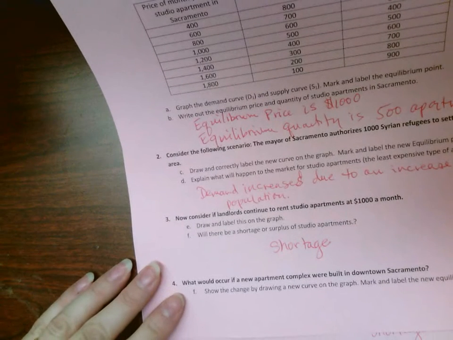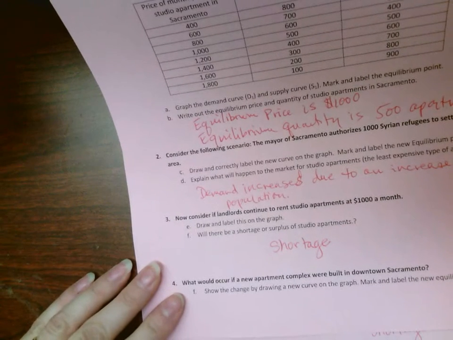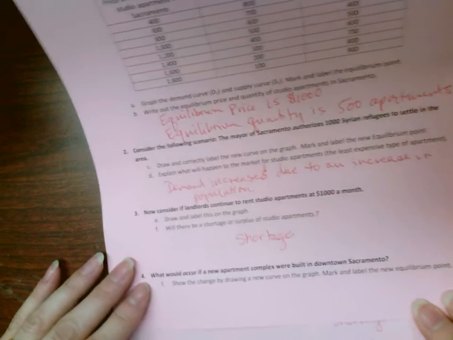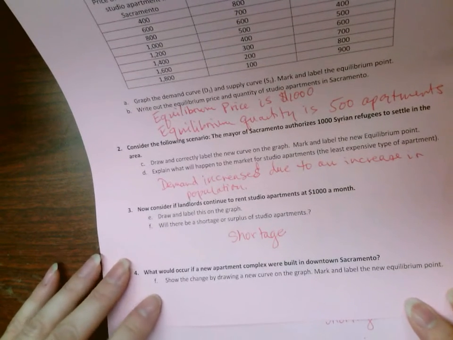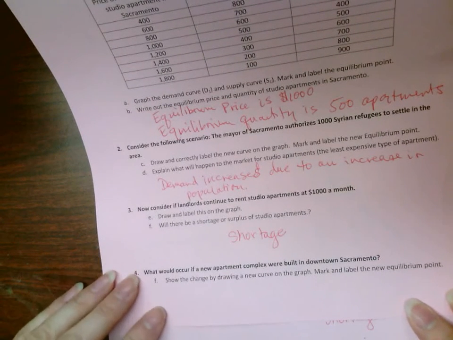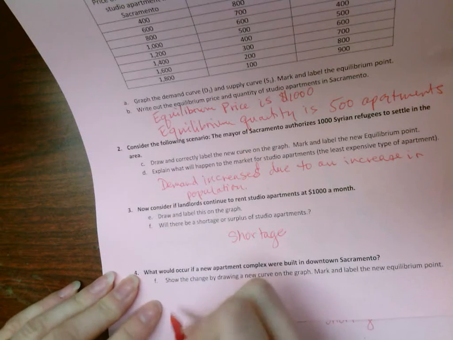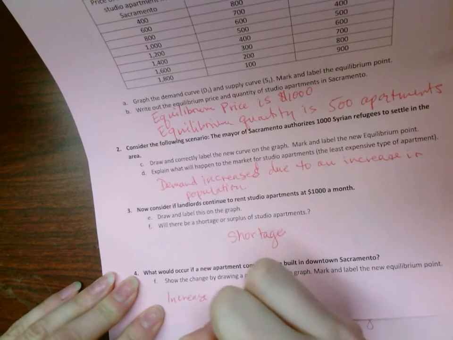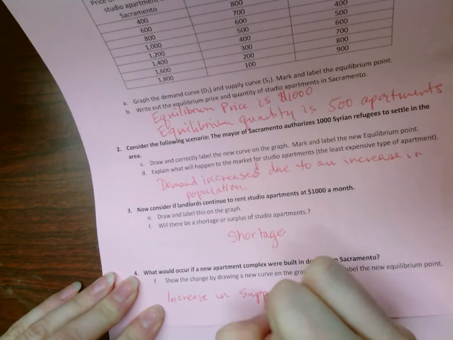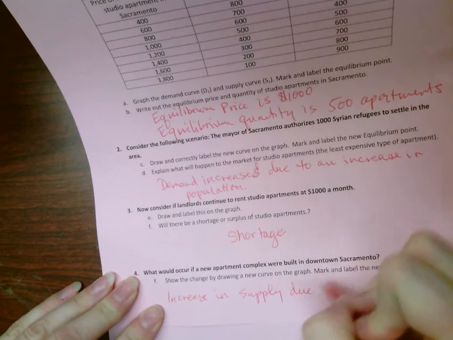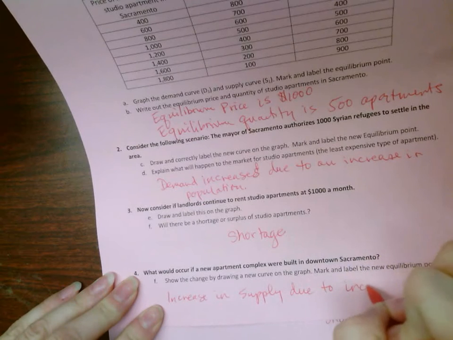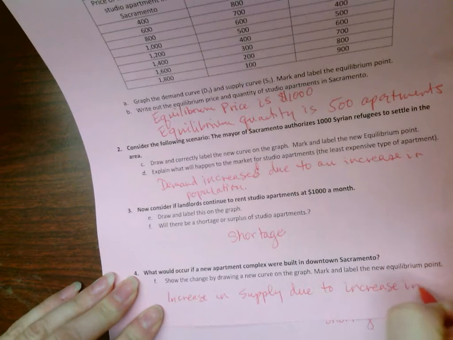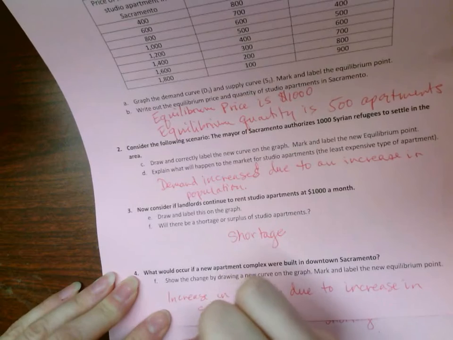What would occur if a new apartment complex were to build in downtown Sacramento? Okay, this is a new apartments being supplied. This is an increase in supply due to an increase in suppliers of apartments.